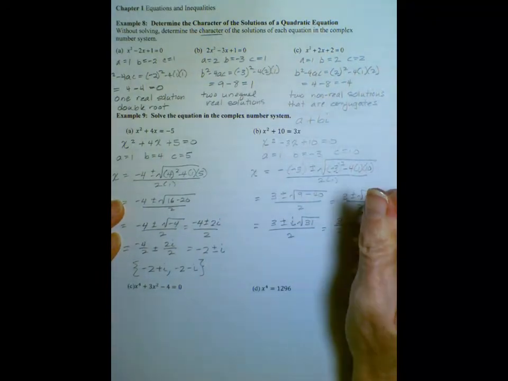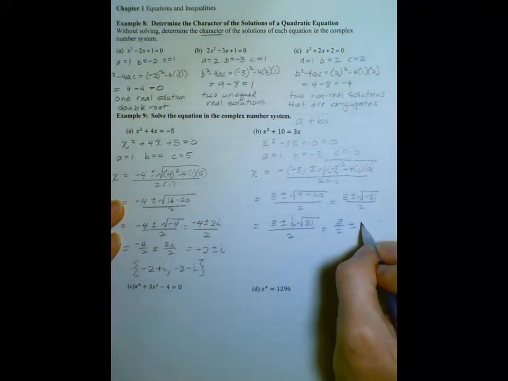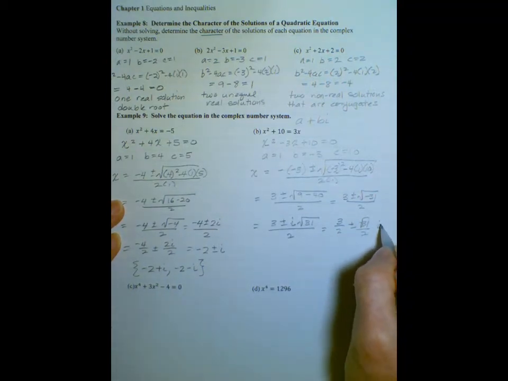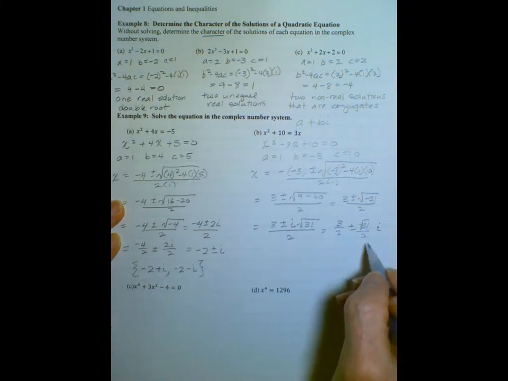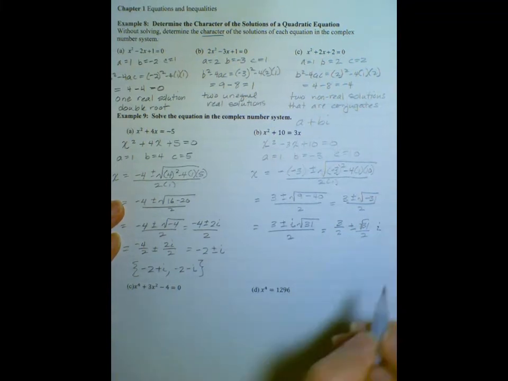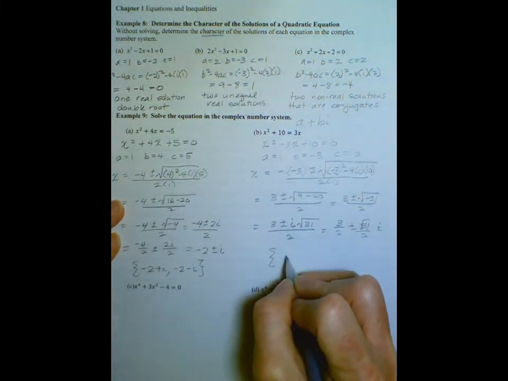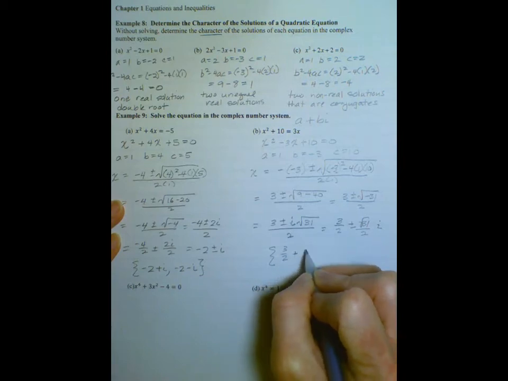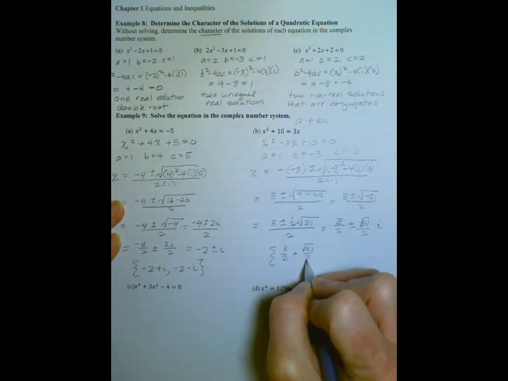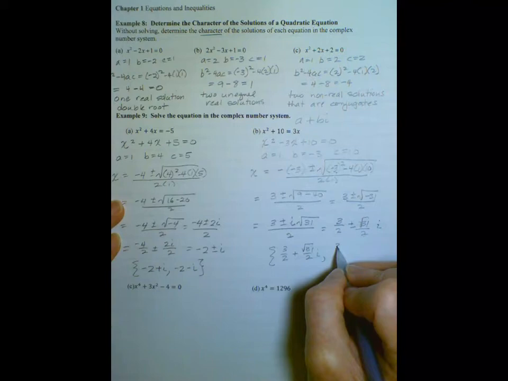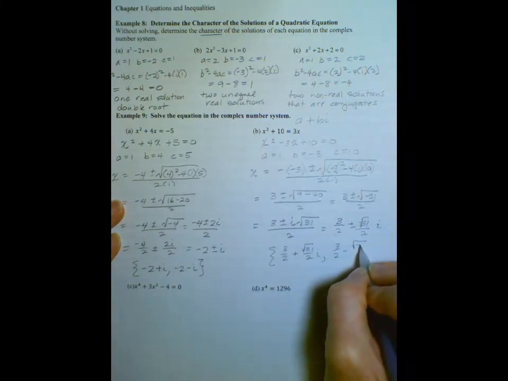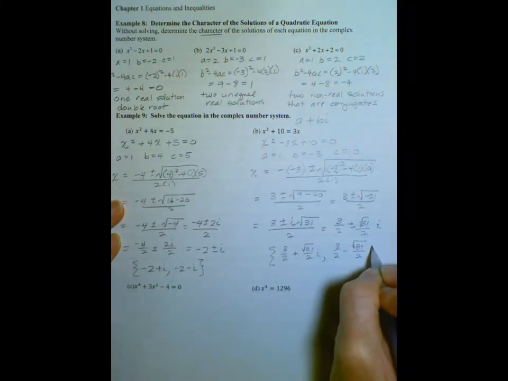Let's see, I'm going to put my i at the end, so square root of 31 over 2 i. Make it clear the i is not under the radical, but there's my a, there's my b, and there's i. So I have these two solutions, 3/2 plus the square root of 31 over 2 i, comma, 3/2 minus the square root of 31 over 2 i. Conjugates.